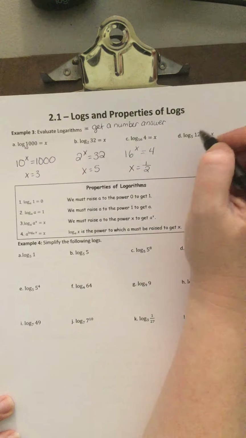All right, and the last one would be 5 to the power of x equals 125. All right, so 5 times 5 is 25. 25 times 5 gives us 125. So it's x to the 3rd power. All right, so if it says rewrite or convert, you just put it in whichever form it asks for. If it asks you to evaluate, that means you need to get a number answer.